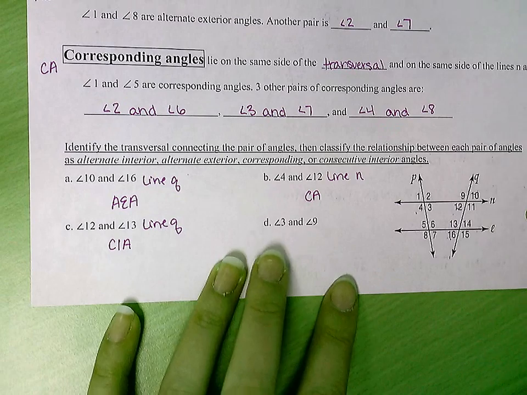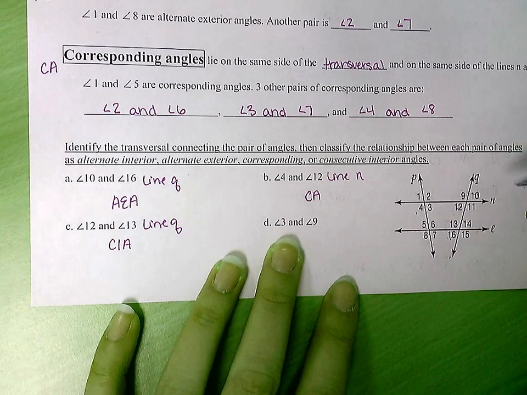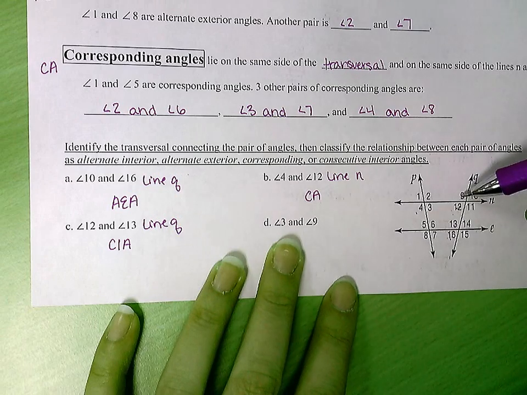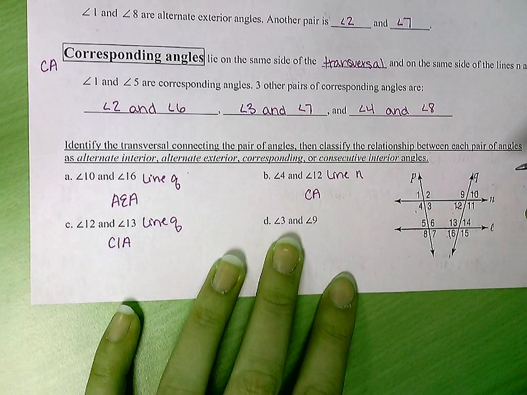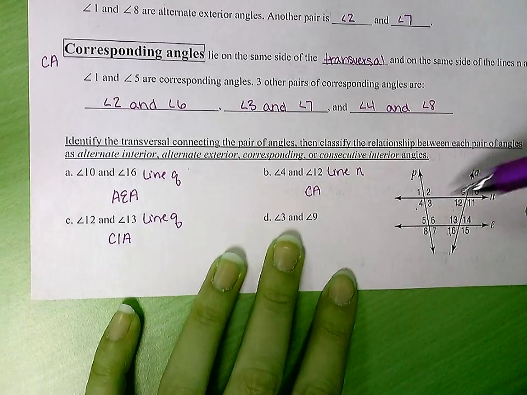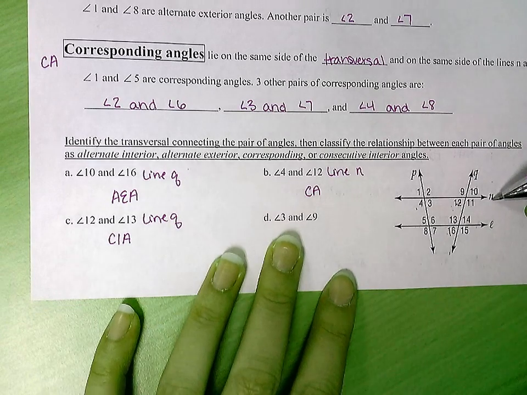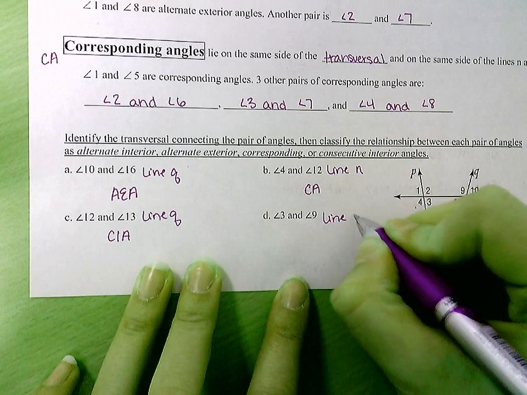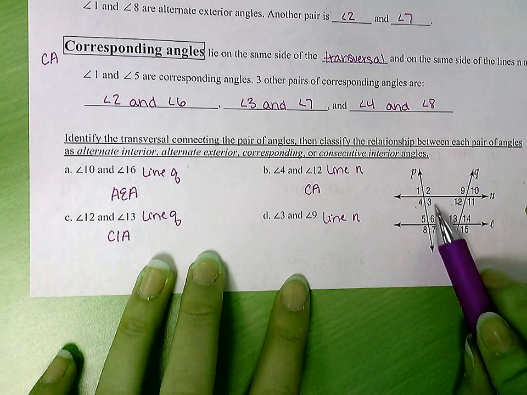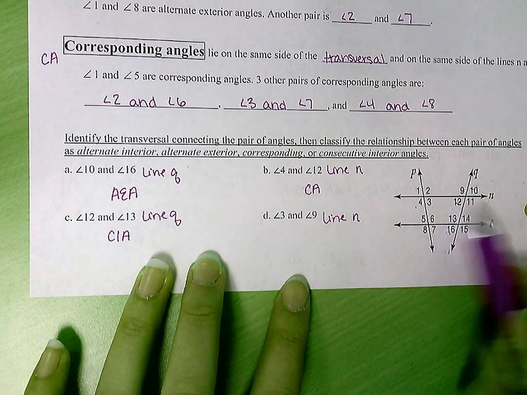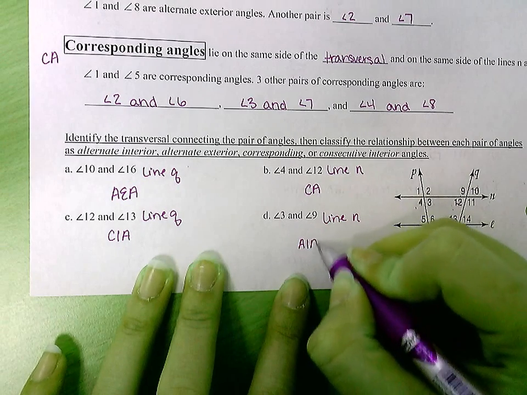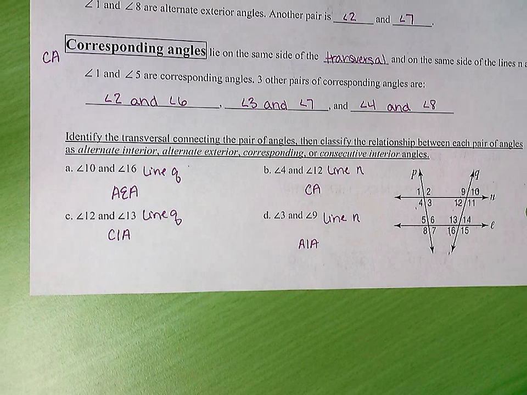Then I have angle 3 and angle 9. Which line is my transversal? N. And then what type of angles would those be if N is my transversal? Is it alternate interior? Alternate interior angles.